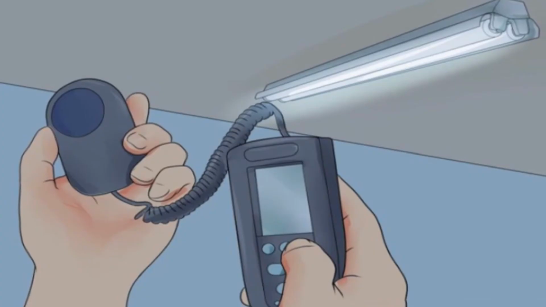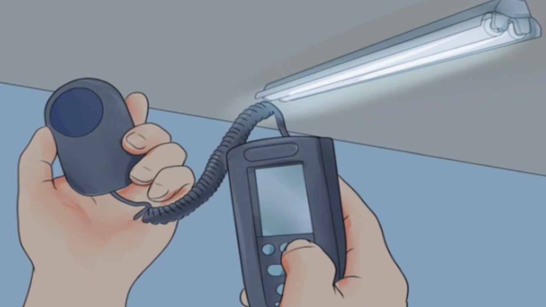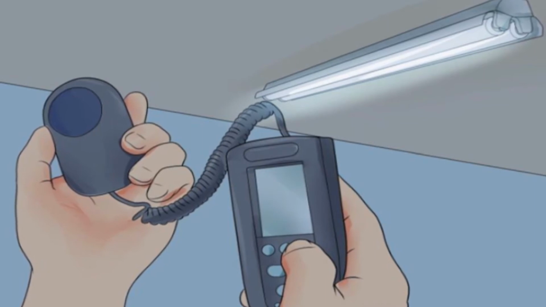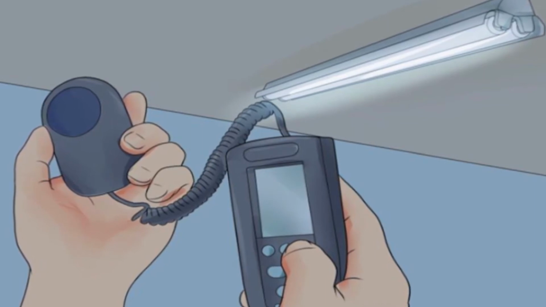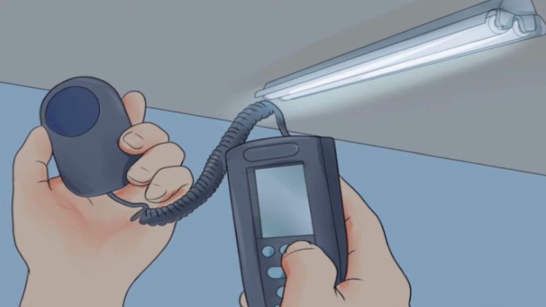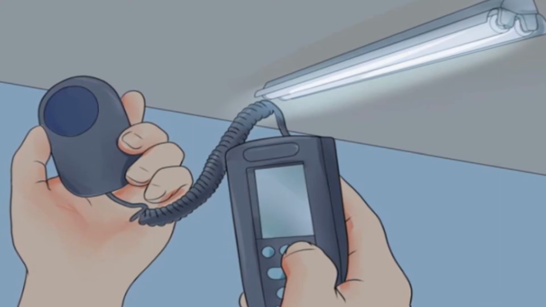It can be helpful to have a light meter to measure light levels in the different areas a visually impaired child may be using or passing through at school and at home.